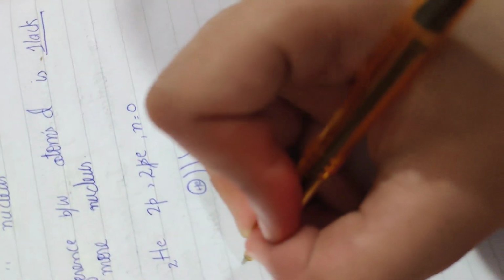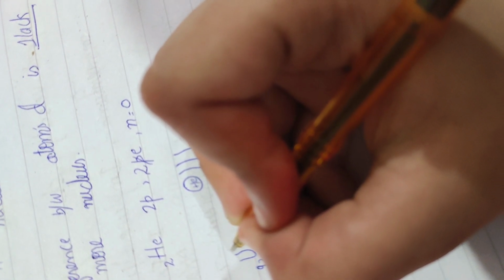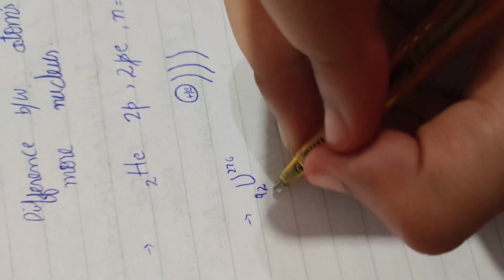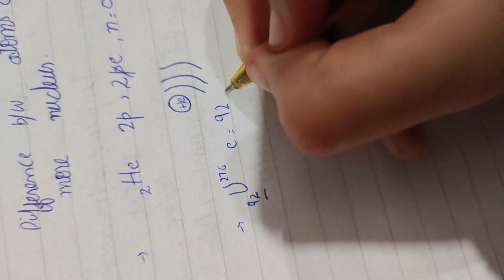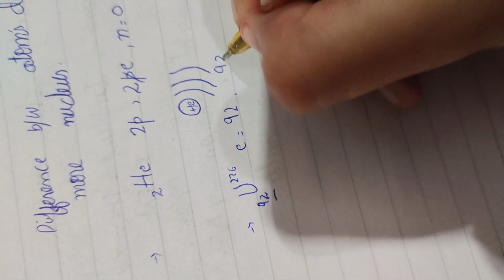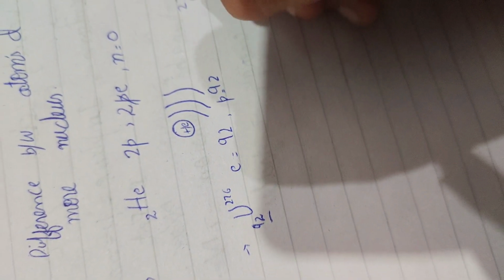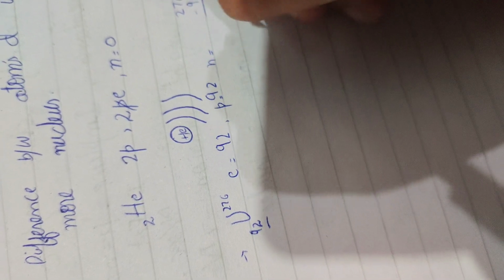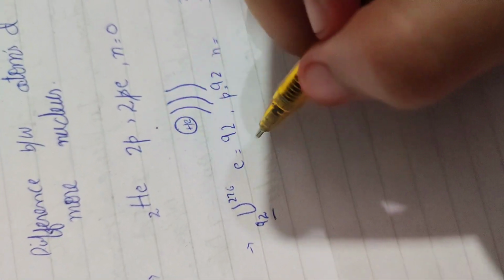And on the other hand, we have uranium, with mass number around 238, though I don't know the appropriate one. As you can see, the electron number is 92, the proton number is 92 as well, and if we subtract 92 from the mass number, we'll get the number of neutrons. So you can see there is a difference between neutrons and protons.